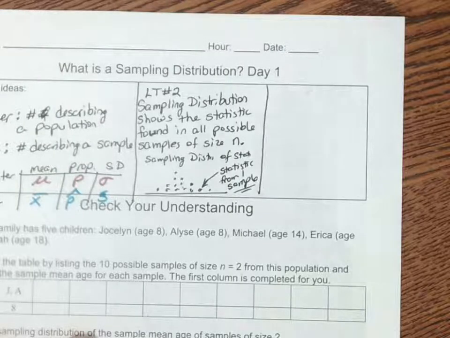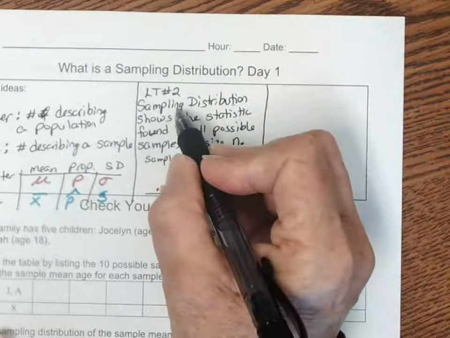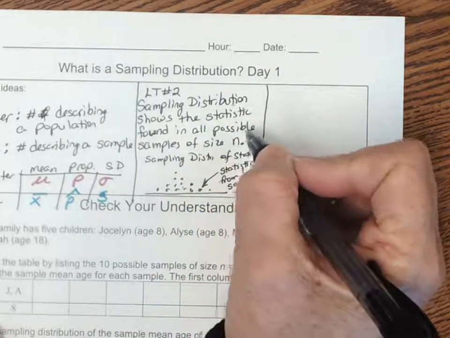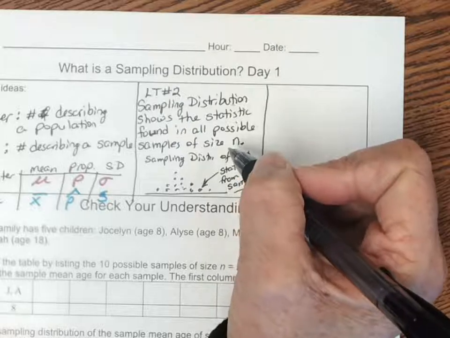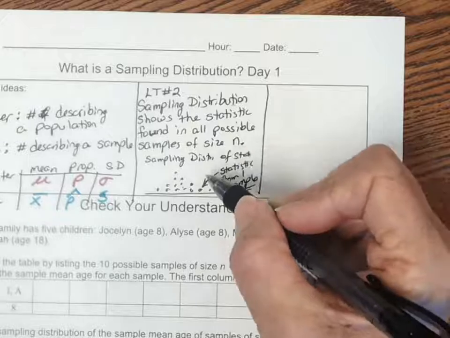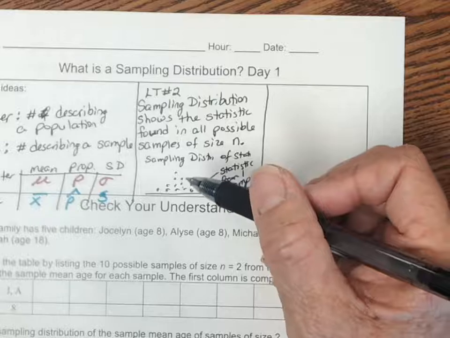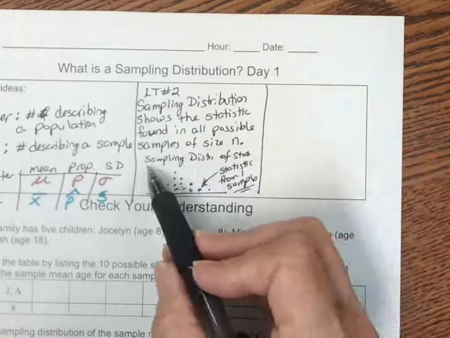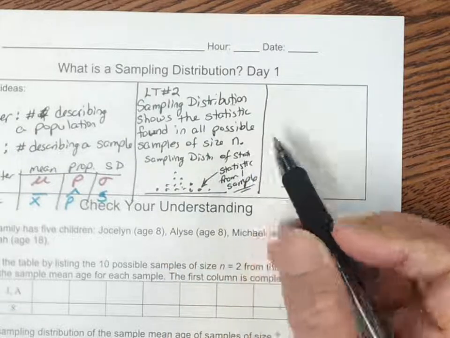Okay, the second learning target is a sampling distribution. So sampling distribution shows the statistic found in all possible samples of size n. So all the possible combinations we could have from the population of a sample size n. So in the previous example from my imaginary 5th period class, that would be a sample size of 2. For a sampling distribution, we put a title on there, so it's the sampling distribution of whatever your statistic is.